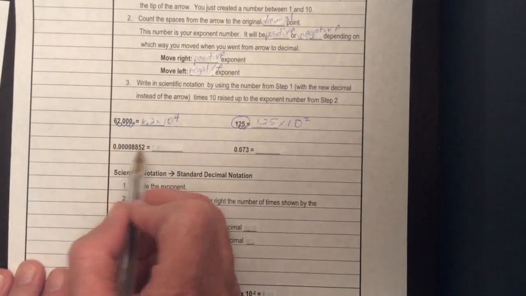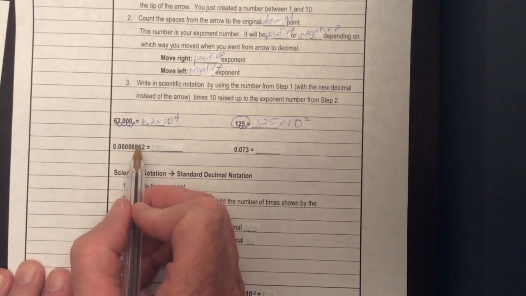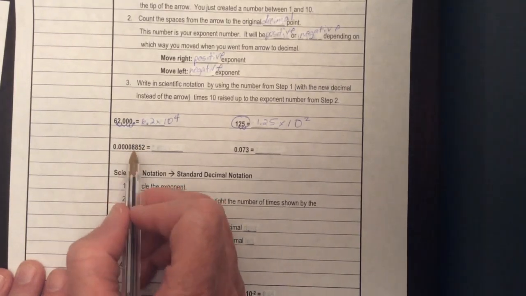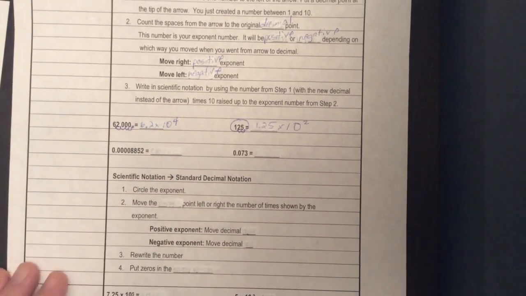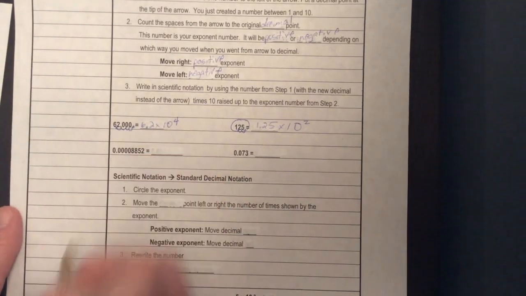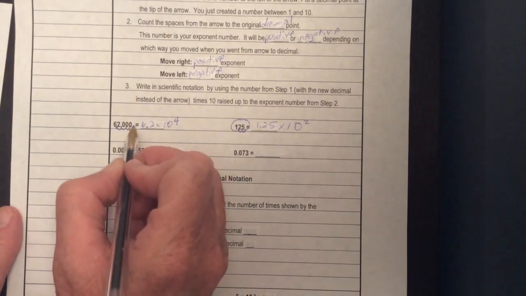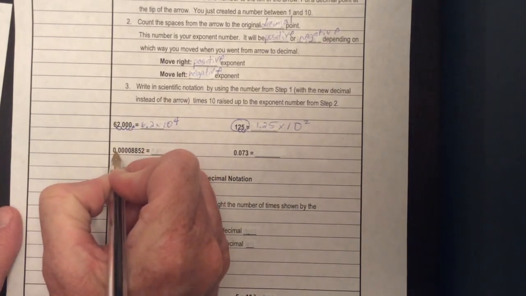Now we're going to make this little bitty number into scientific notation. Little numbers are like for the circumference of a hair or some type of measurement of a molecule or something like that. So you're going to start where the decimal is. We don't have to create one because there's one right here. And we're going to count this way.